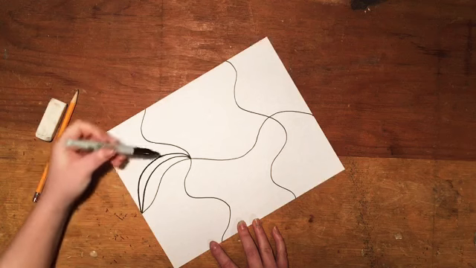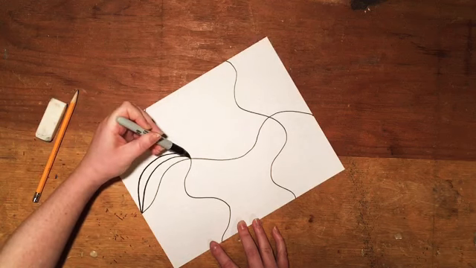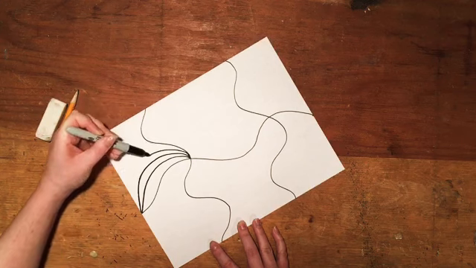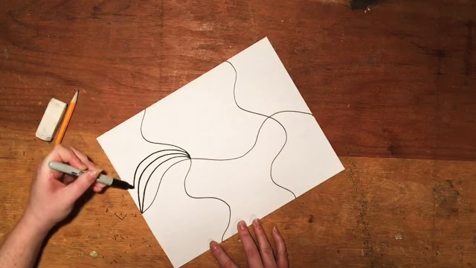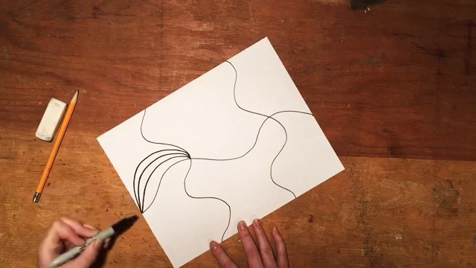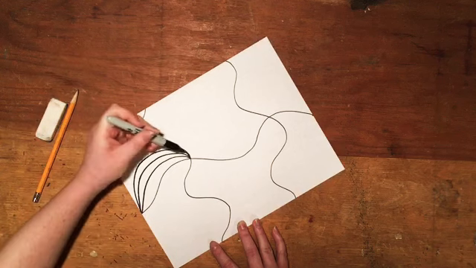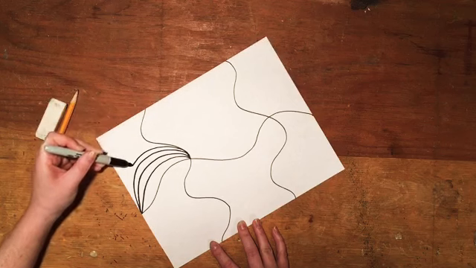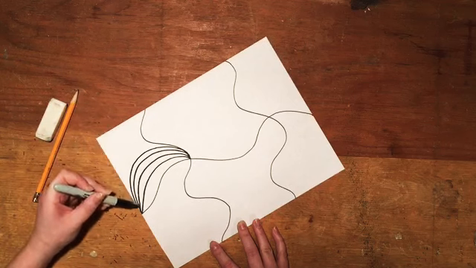I'm going to repeat this process, starting at the connection, curving up, and meeting back down at that point. All of our arcs are going to meet together at our points.